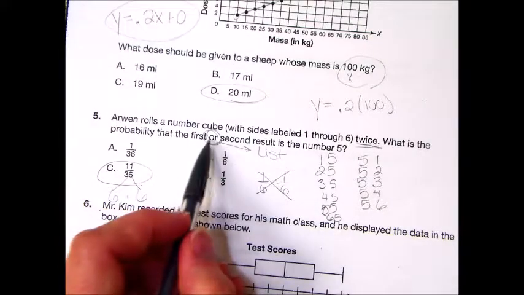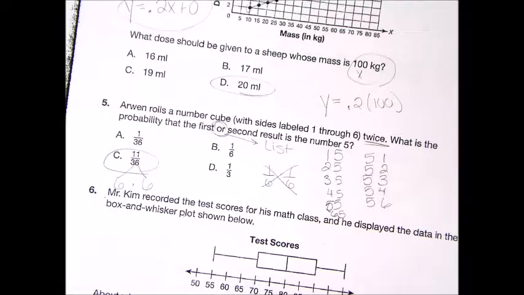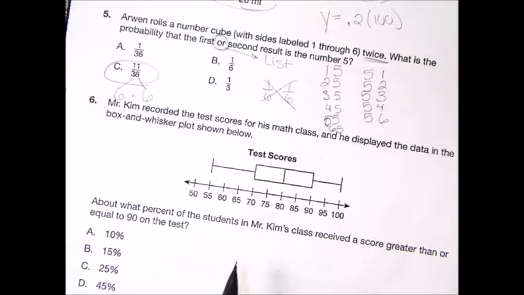So when I saw that weird word or, that kind of gave me a little bit of hesitation. Now you might get that one wrong on the keystones, but if you're willing to sit there and list it out, hey, you might get it right, which would be awesome. Okay. Number 6, we already did number 6, I do believe.